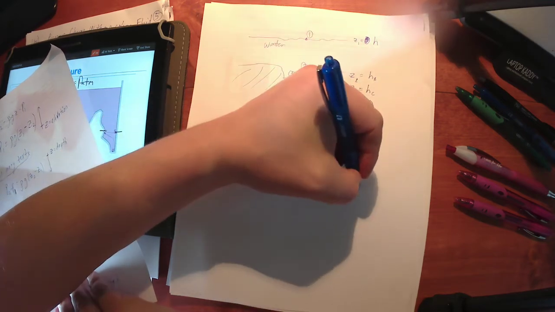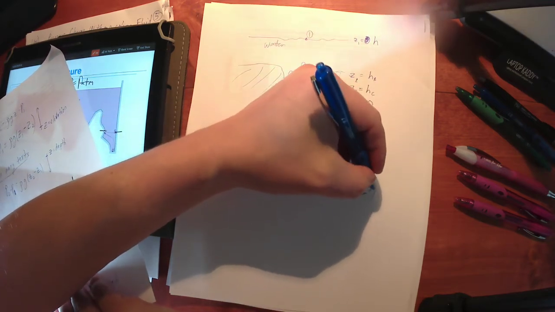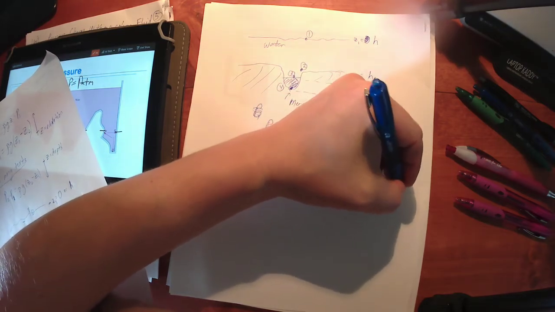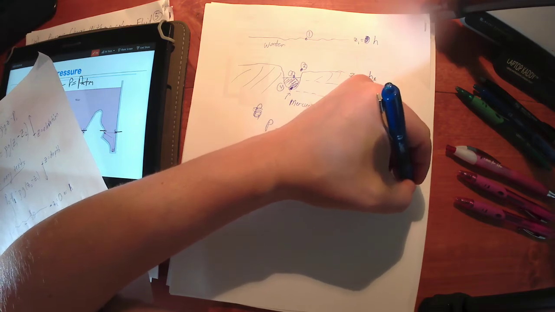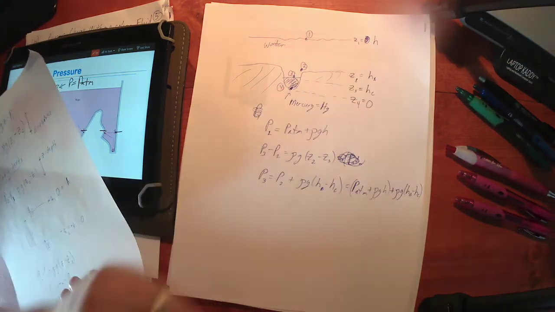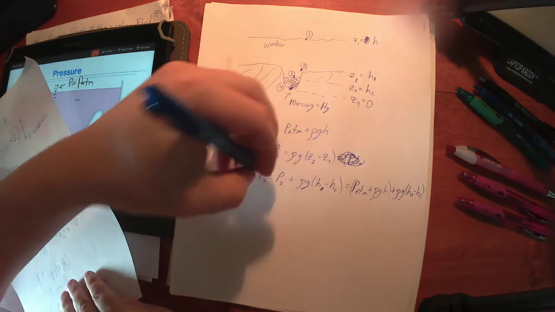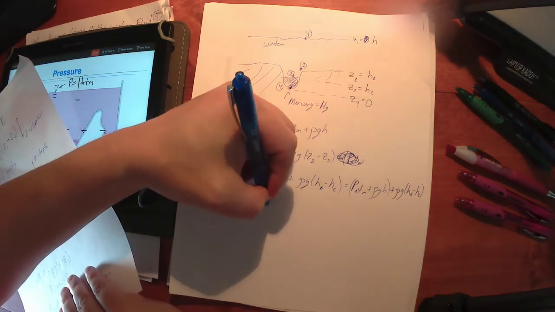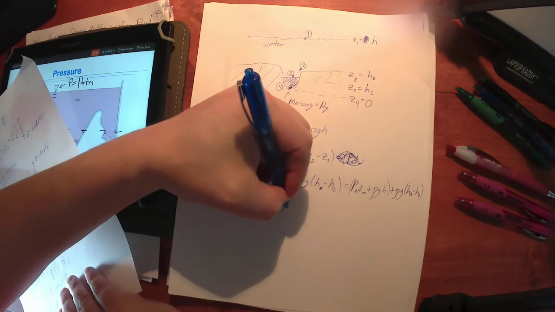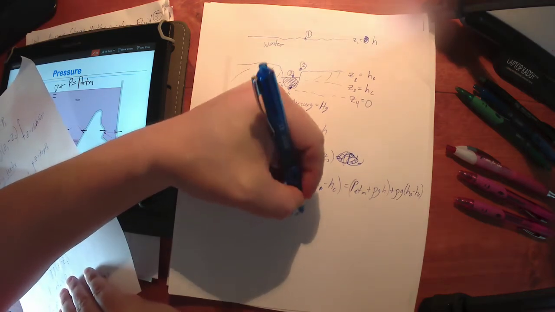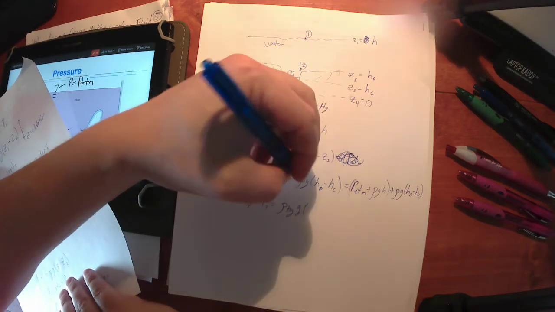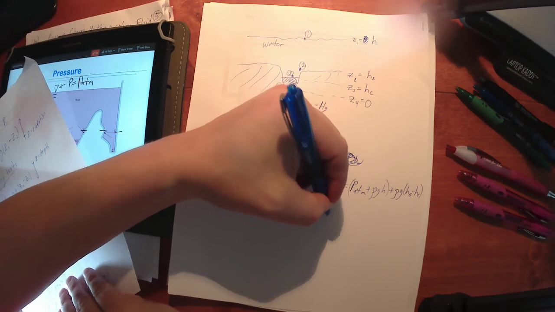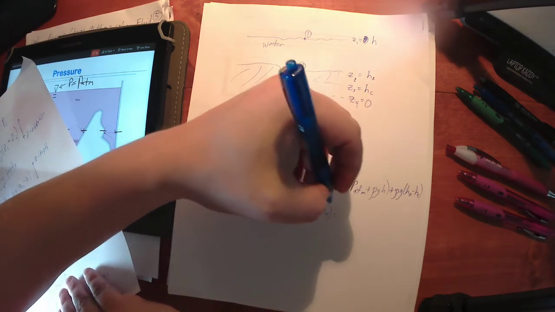So if I plug these in here, you can see we can find this. This is P atmosphere plus rho GH plus rho G, and then the difference between these two elevations, HB and HC. So I can find that. Now to get to P4, I can go through P3. P4 minus P3 is equal to the density of mercury, because it's mercury through there, times G, and this is going to be Z, if this is 4 minus 3, this is 3 minus 4.